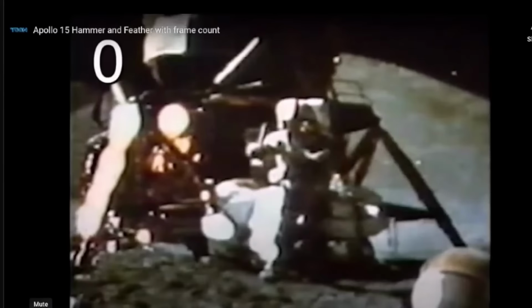They hit the ground at the same time. All right, so I'll walk through. It's 36 frames. So let's just see how I counted them. There you go. That's not bad.